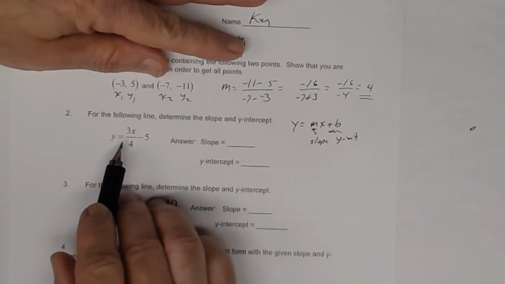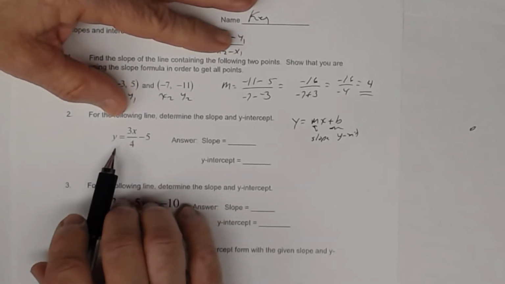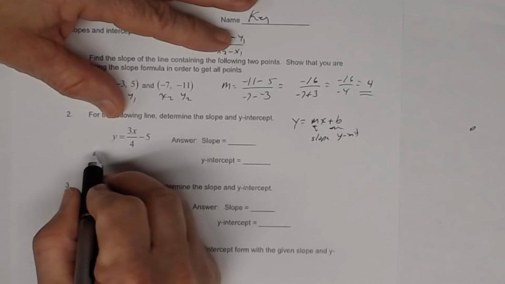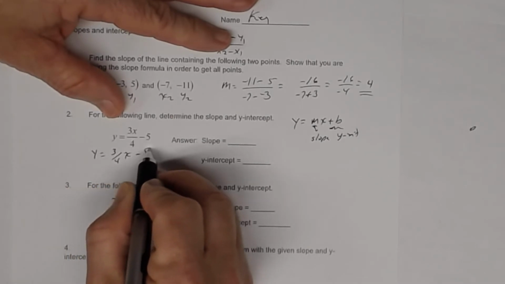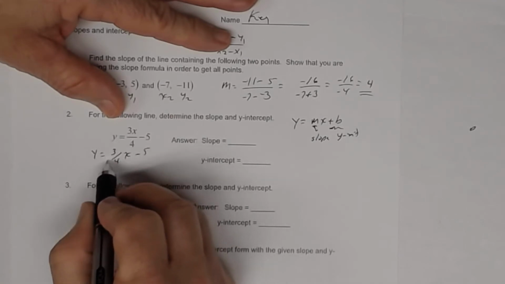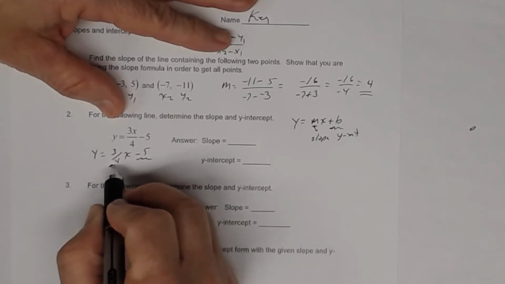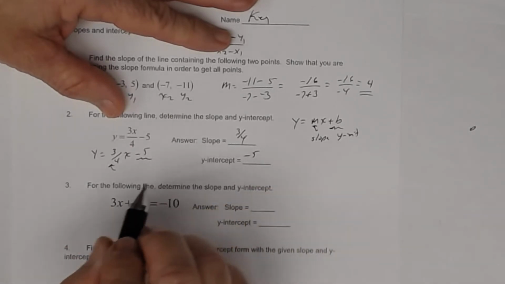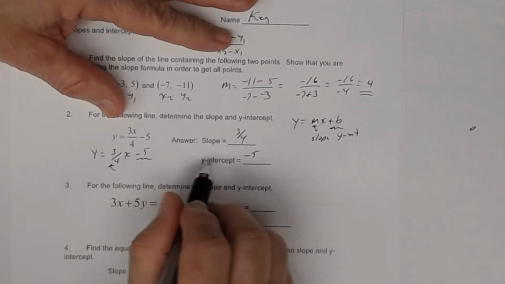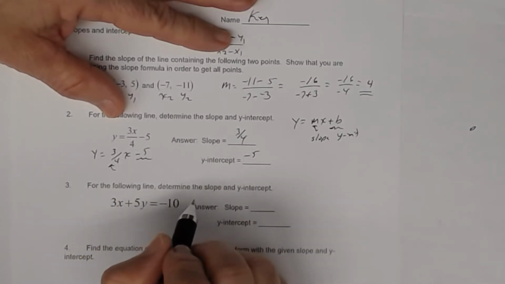Okay? So in number 2, you already have it in slope-intercept form. So if you rewrite this, you can think of this as y equals 3/4 x minus 5, right? And so the slope is 3/4, and your y-intercept is negative 5. So there's your slope, which is 3/4, and your y-intercept is negative 5. Not positive 5, negative 5. That's where the graph will cross the y-axis, at negative 5.